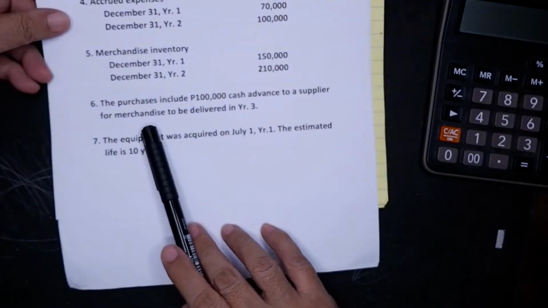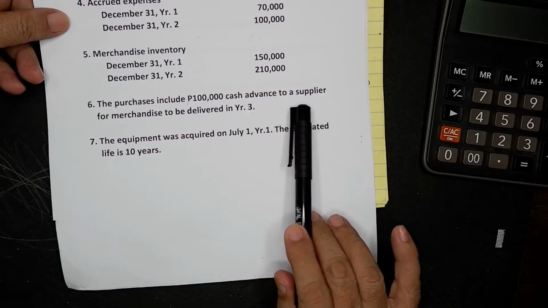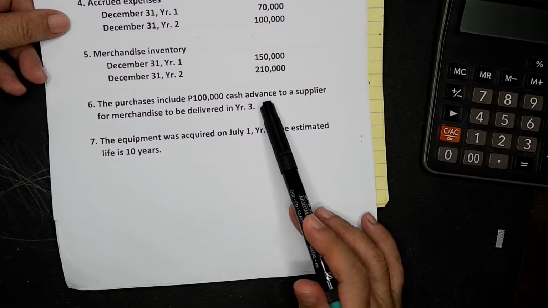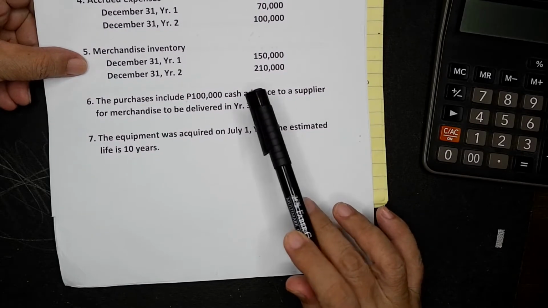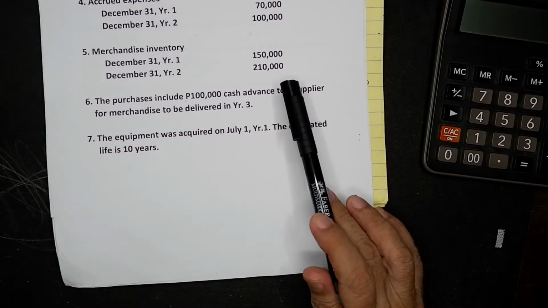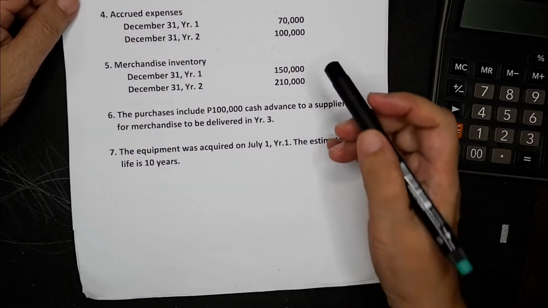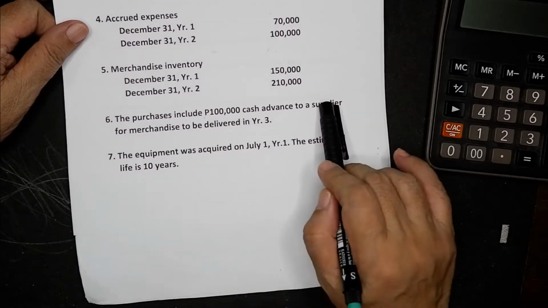Then we have this one, the purchases include 100,000 cash advance to supplier for merchandise to be delivered in year 2. Okay. So, nagbigay tayo ng advance ngayon sa supplier, nagbayad ng pera, kaya naman gumawa ng entry, debit purchases, and credit cash. Kaya lang, kailan ba natin matatanggap yung merchandise na yon?